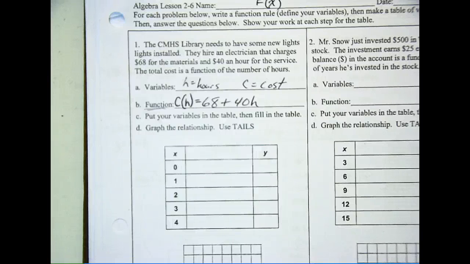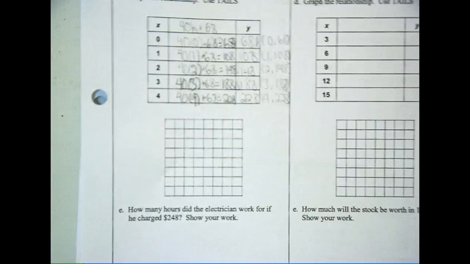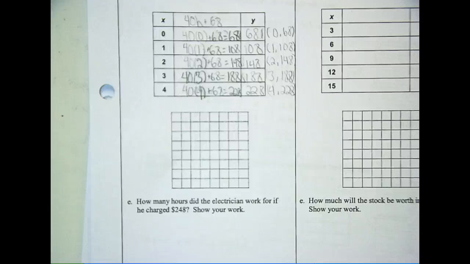All right, we got person one. Brennan, your group, you guys are up. Brendan and TT, bring it on up. All right, TT's putting hers up there. Well done, TT. So we've got 40. Good. So we got the 68. We put in the 0 there. All right. We get 68.